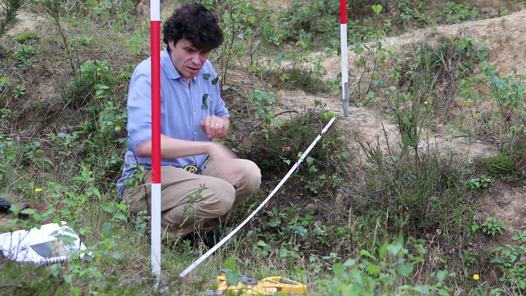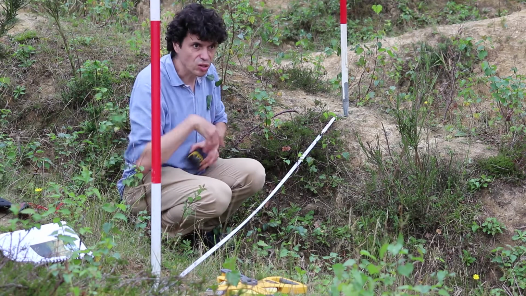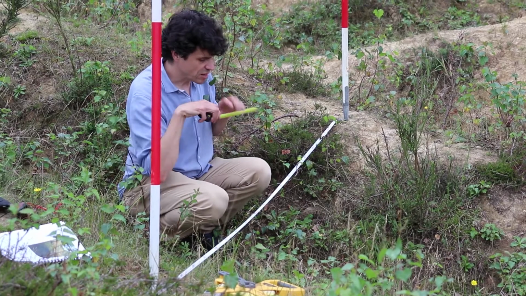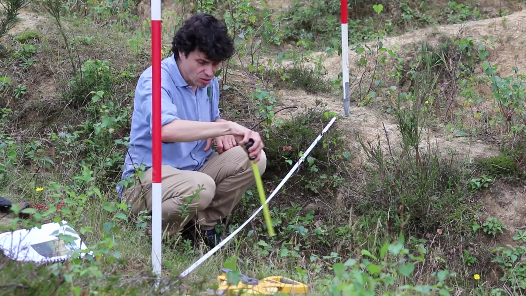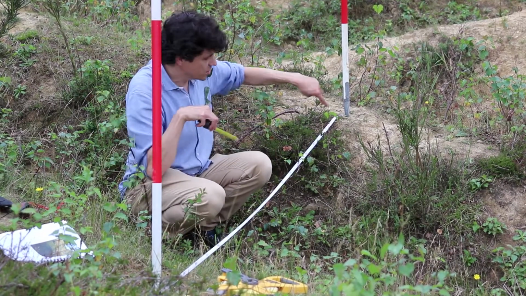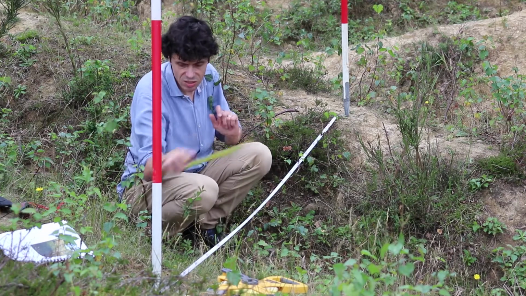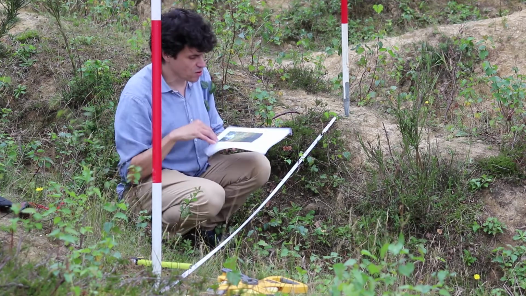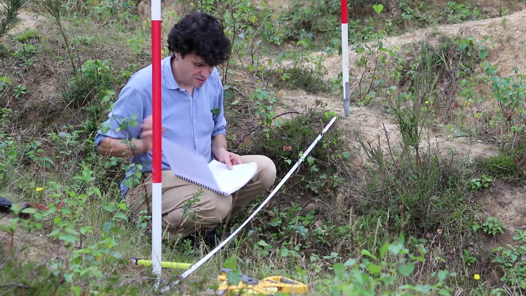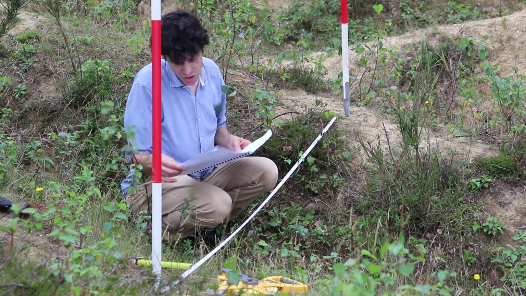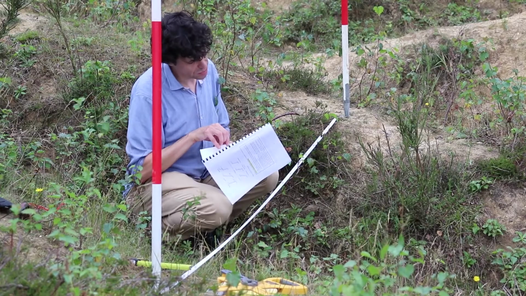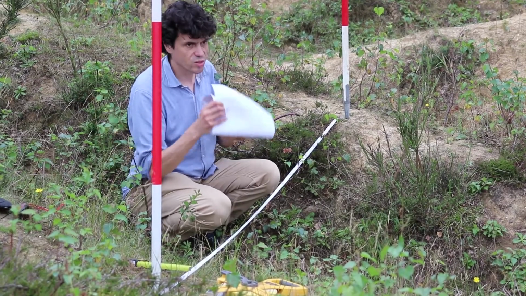But the more irregular it is, the more measurements you have to do to get a good estimation of the depth. So you do that all along this line, and you measure the distance and the depth using this. And then if you have a look at page number, what's the page number? Page number 20. You see this table here.